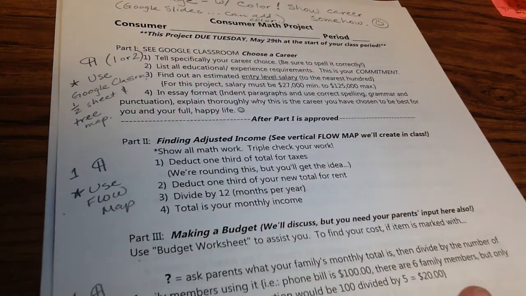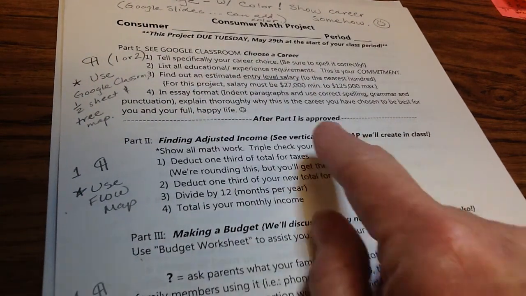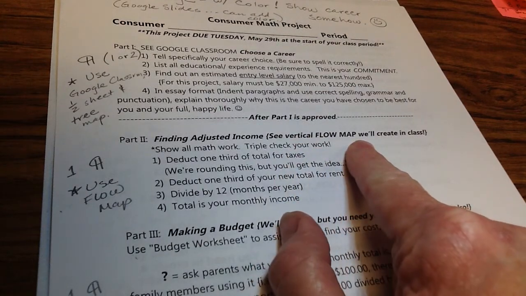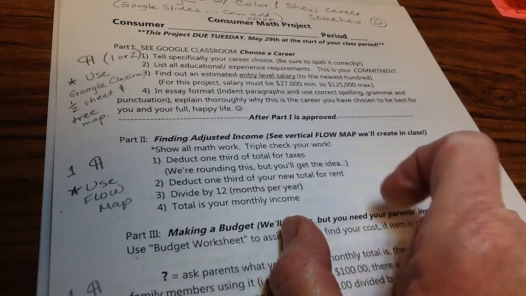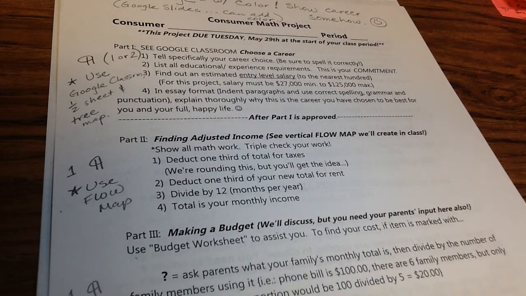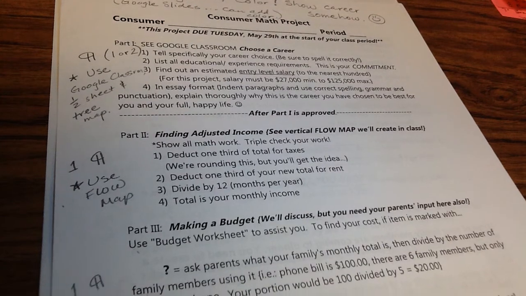Then part 1 is the flow map that we did in class. Everybody should have had initials from Ms. Drake or me approved with your number. All of your final adjusted income should be between $1,000 and $4,000 something. And you're going to write a paragraph about that.